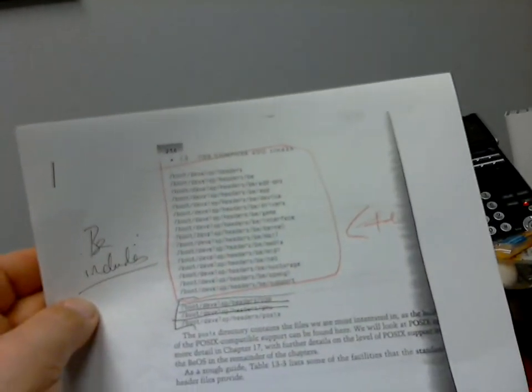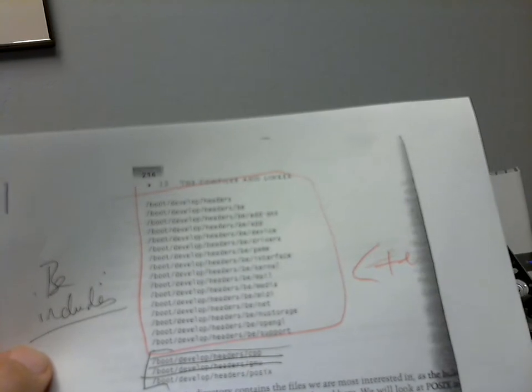And the reason why they pathed each one of these fully is because the Metrowerks compiler required that. Whereas the GCC compiler can handle just having a be or a cpp or a be_add-ons in these greater than, less than signs over here.